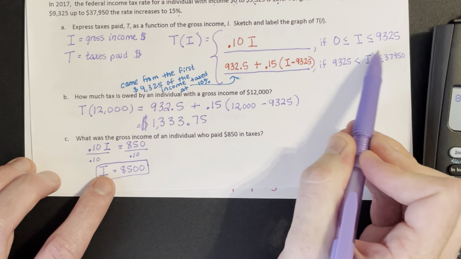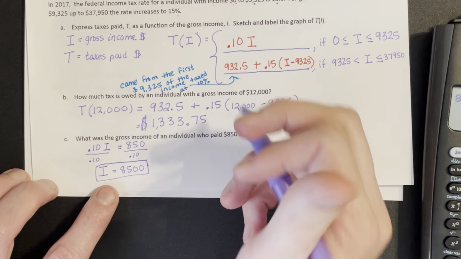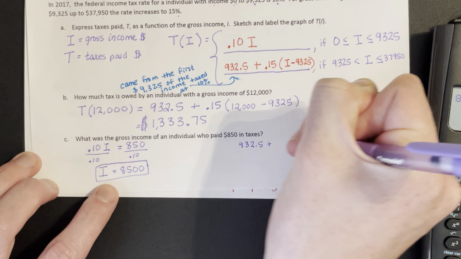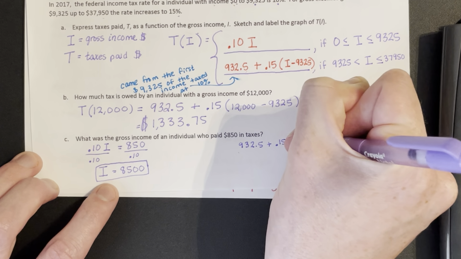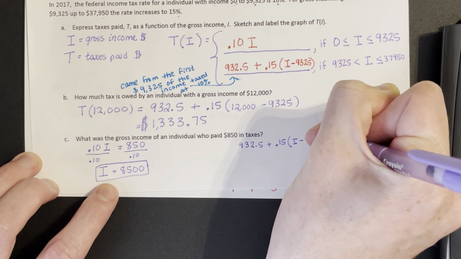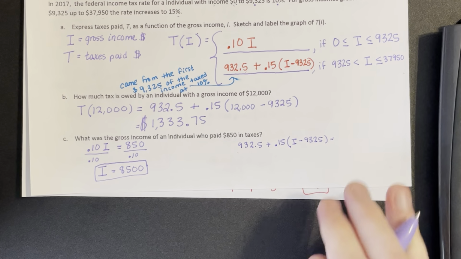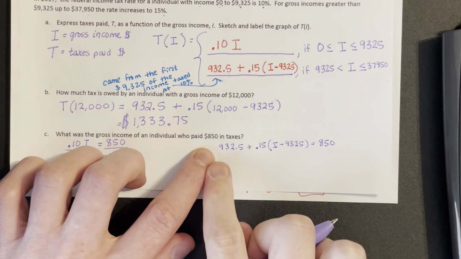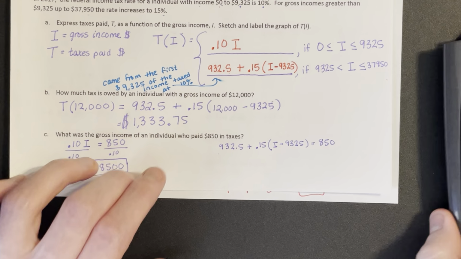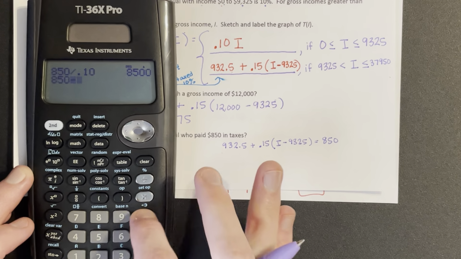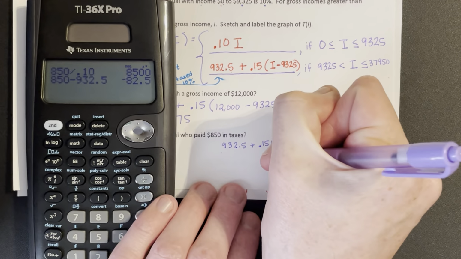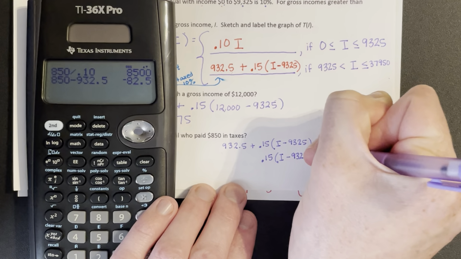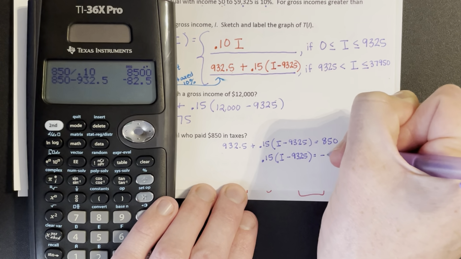$8,500 is within that domain restriction that we had. Now we could try out the other one and I'll show you why it would not make sense. All right, so we want this to equal 850. So if I work this out, the first thing I'd be doing is subtracting 932.5, so 850 minus 932.5, so 0.15 times I minus 9325 equals negative 82.5.